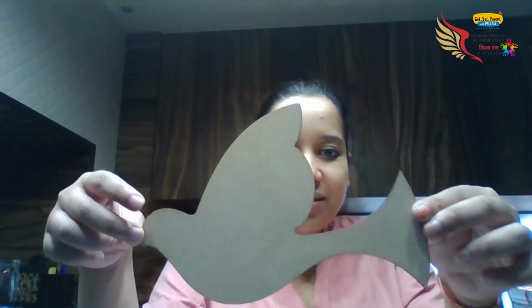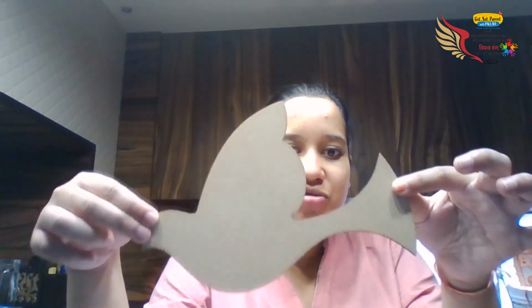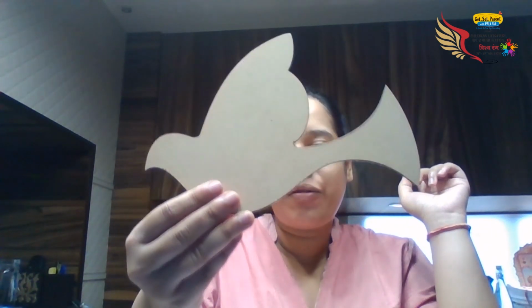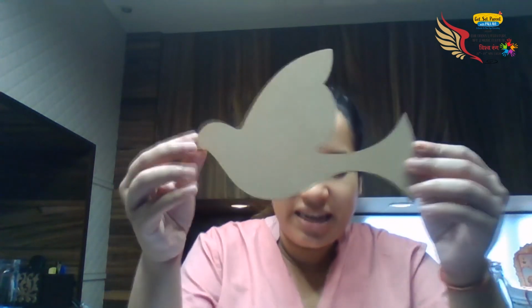So I have my cutout of a bird. You could take any cutout you like. You can draw a cutout of any animal or bird or fish. This is a cutout of a bird that I have. And what we're going to be doing is painting the bird in different colors, and then we're going to be creating patterns on it using dots and dashes.